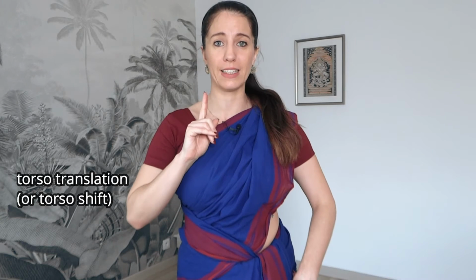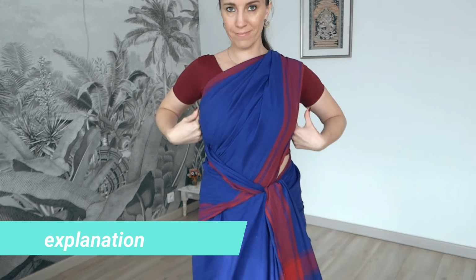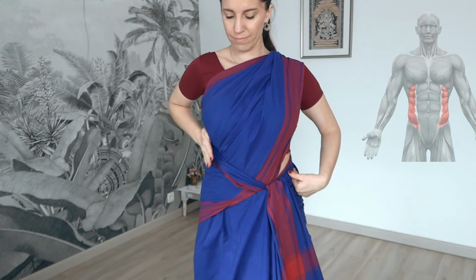This movement in sports theory or vocabulary is also called a torso translation. So similar to the neck translation side to side, we have the torso translation moving away from the plumb line to the right and to the left. Let's do it. The torso shift, so characteristic of Odissi, takes place on the sides of your torso.